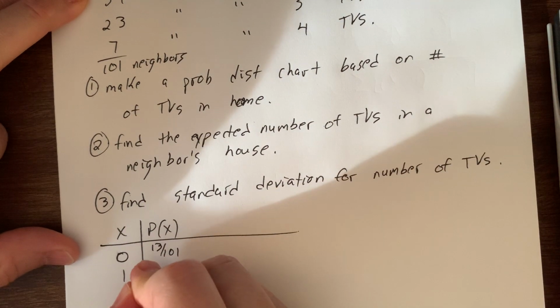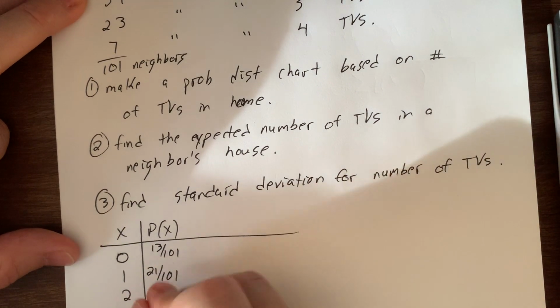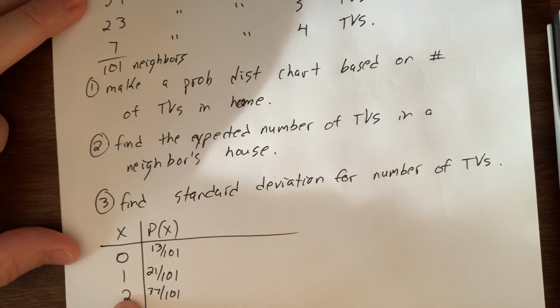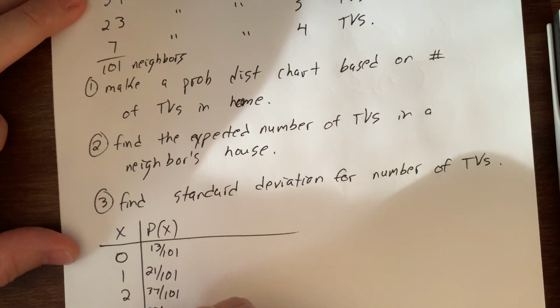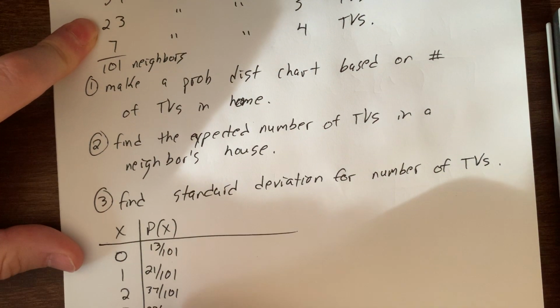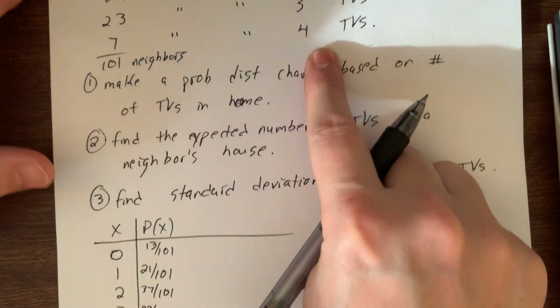Similar, a 21 out of 101 probability that you own 1 television. 37 out of 101 that you own 2 televisions. 23 out of 101, the probability that you own 3 TVs. And 7 out of 101, the probability that you own 4 TVs.